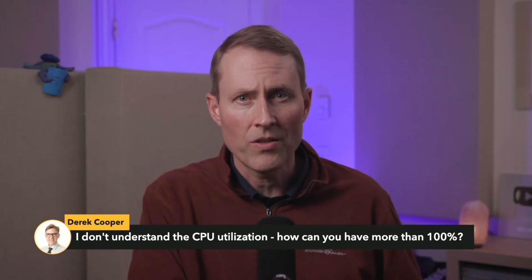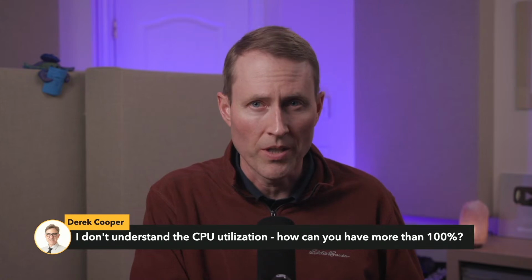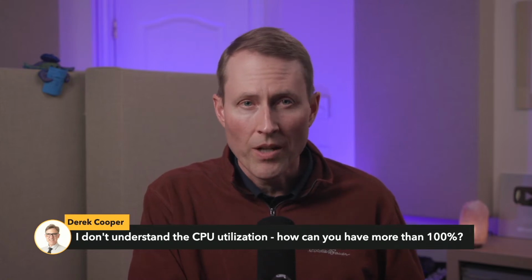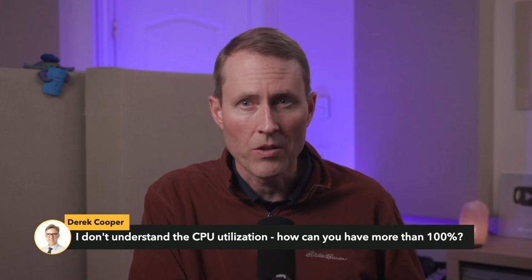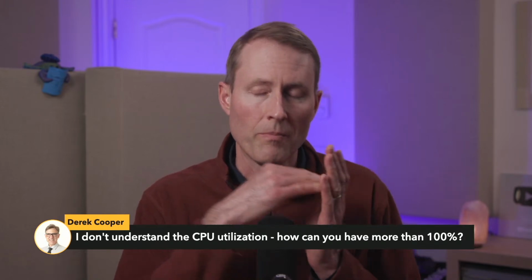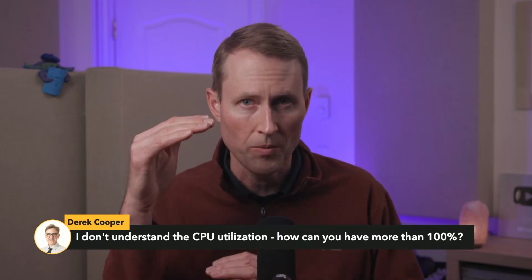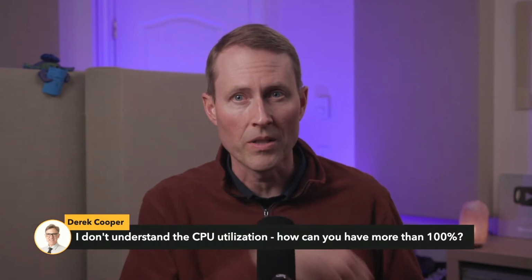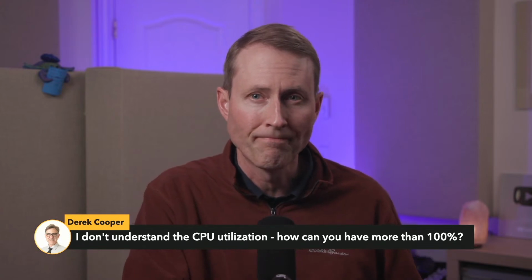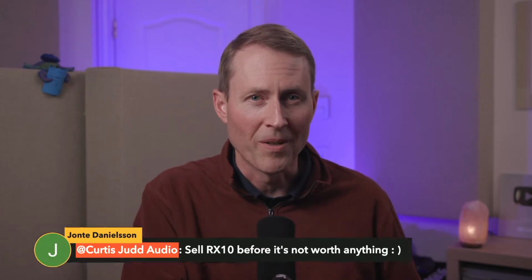Derek says, I don't understand the CPU utilization. How can you have more than 100%? So you can have more than 100% if the processor is using more than one core at a time. Each core is considered, if a single core is utilized 100%, that's 100%. Then if it's using more than one core, that's how it can be larger than 100%. Hopefully that makes sense.